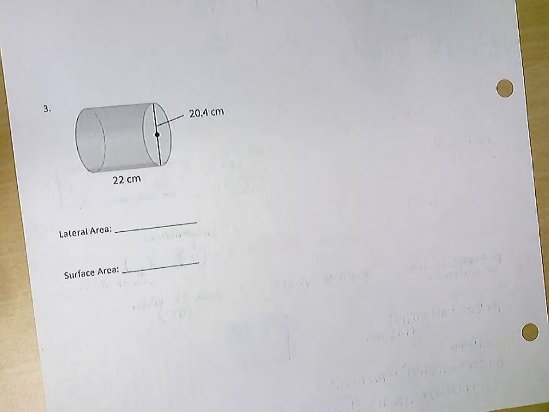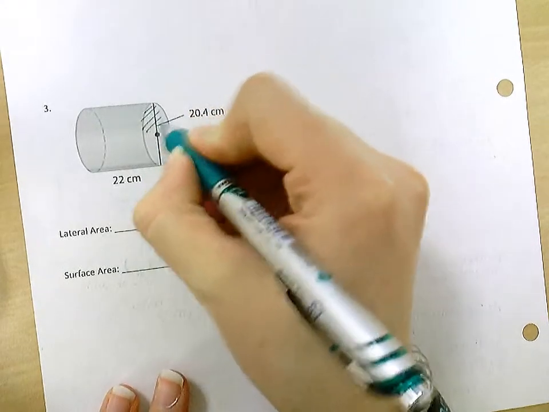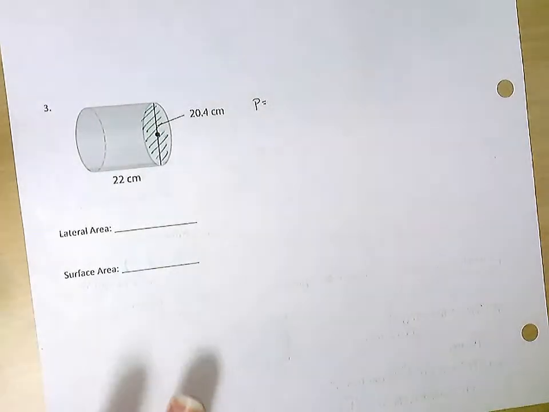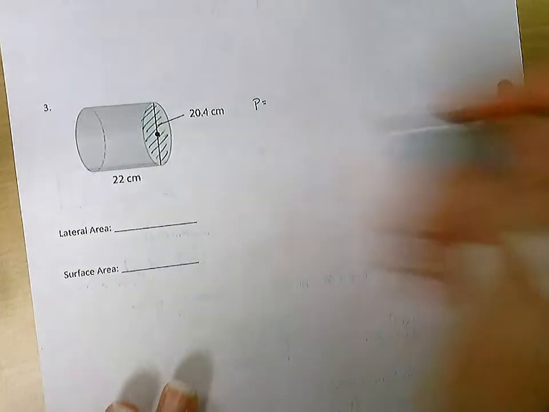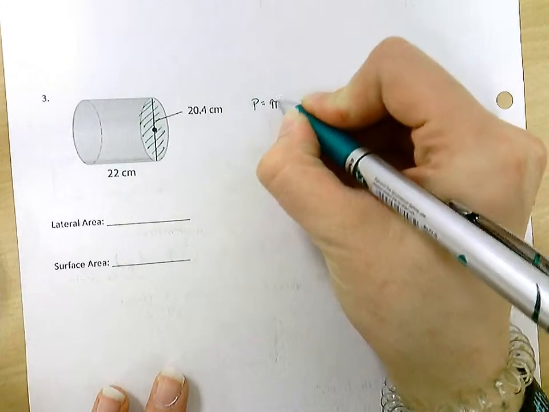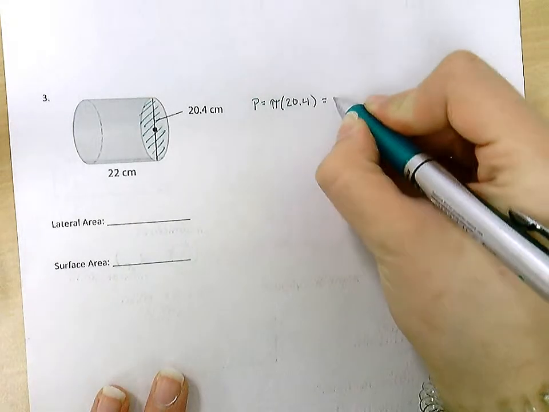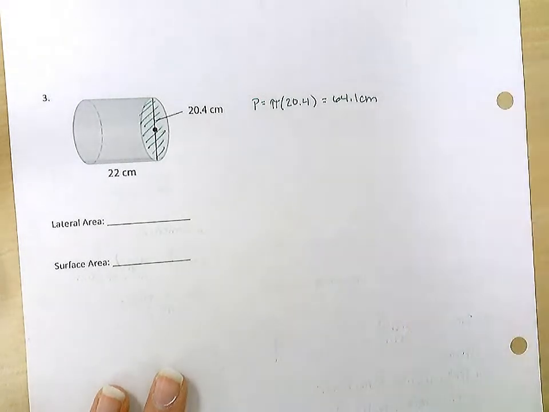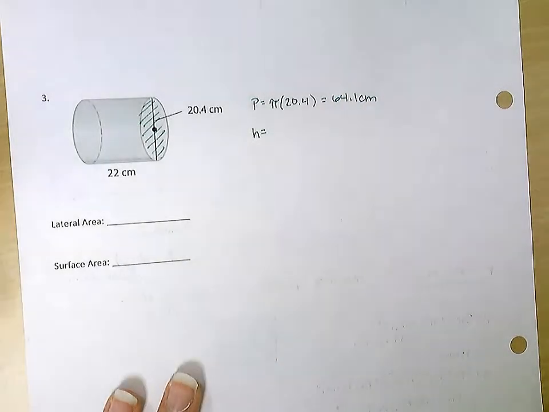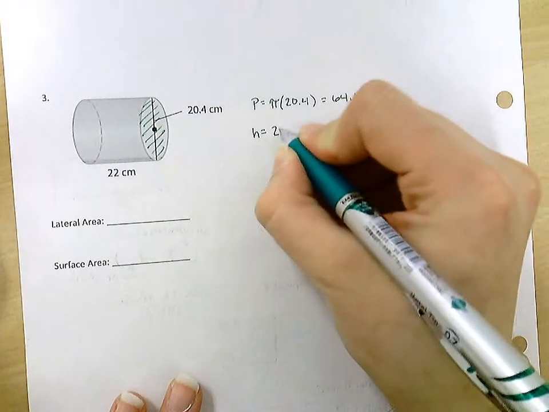All right, going through number 3. Finding the perimeter. Again, our base shape is a circle, so we have to use the circumference, which is 2 pi r, or pi times the diameter. Since I am given the diameter is 20.4, I can take pi times that 20.4 to get 64.1 centimeters. Then our height is the distance between our two bases, or distance between our two circles. That is 22 centimeters.